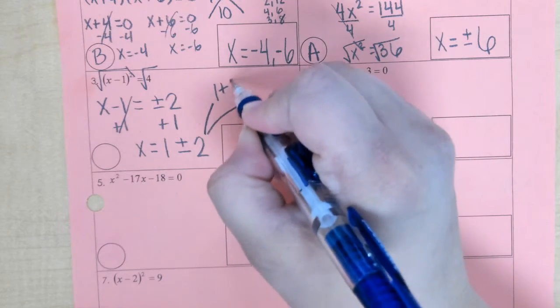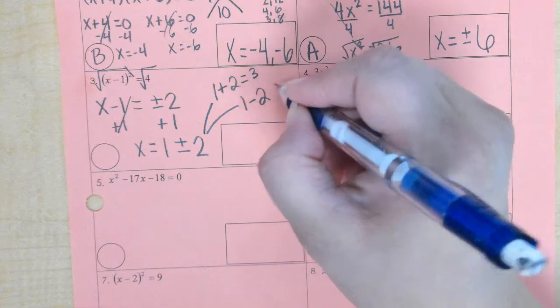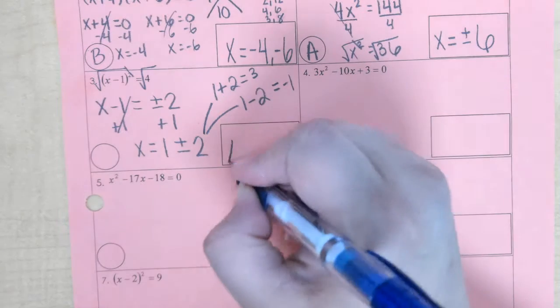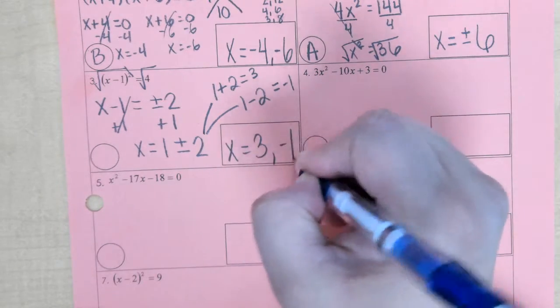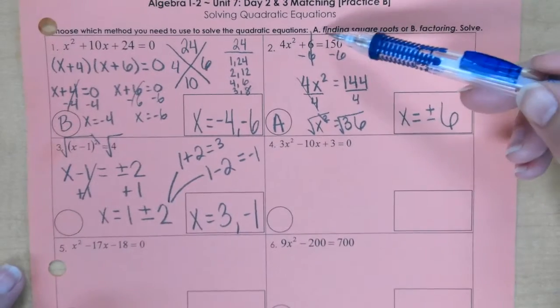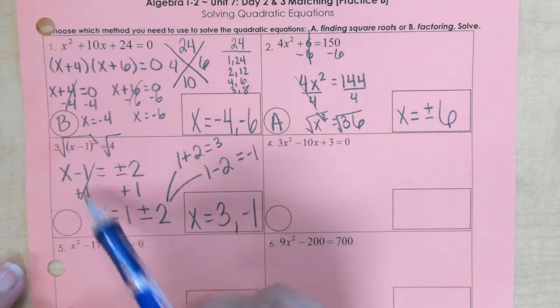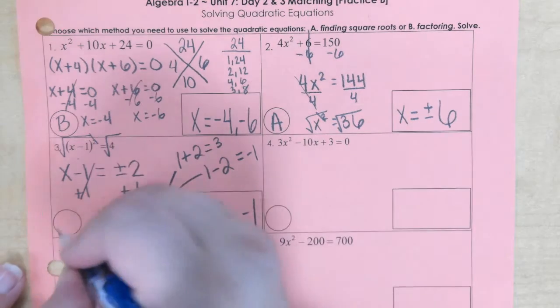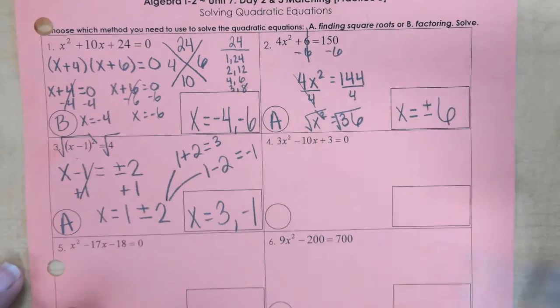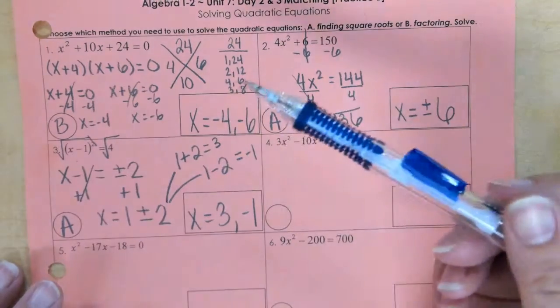So I have 1 plus 2 and 1 minus 2. So 3 and negative 1. Now, the way I solved it was finding square roots again. So right here, letter A, finding square roots, because the very first step in the process was to find the square root of both sides. So since I had to find a square root, I need to make sure I have that as the type of way to solve it.